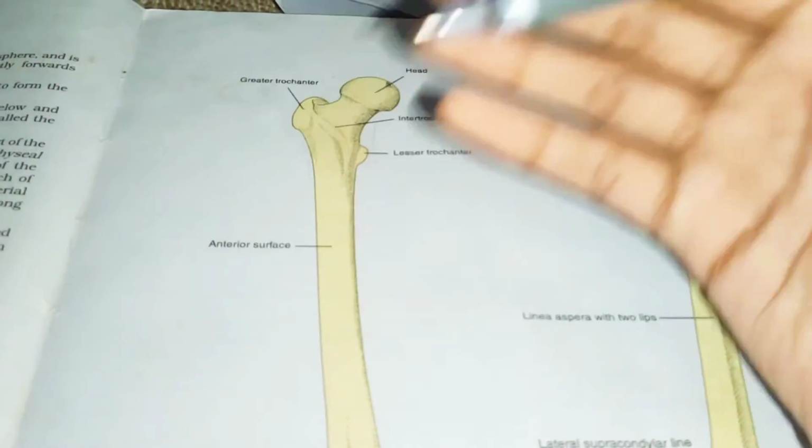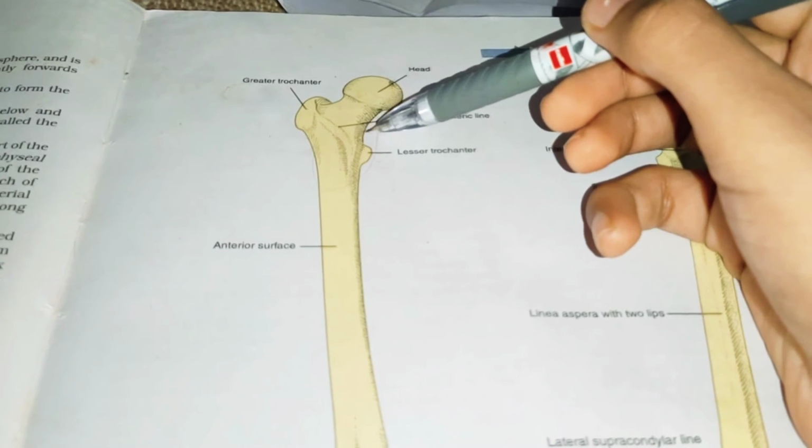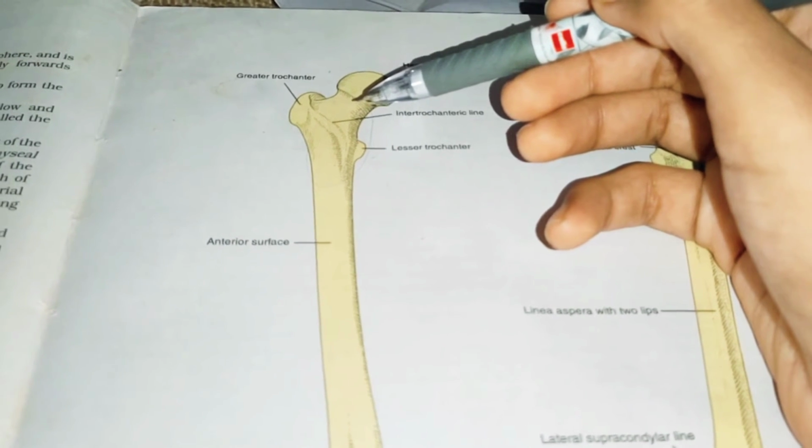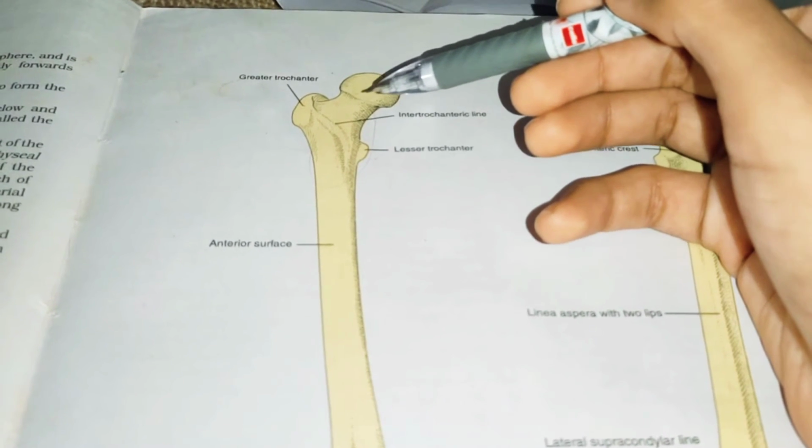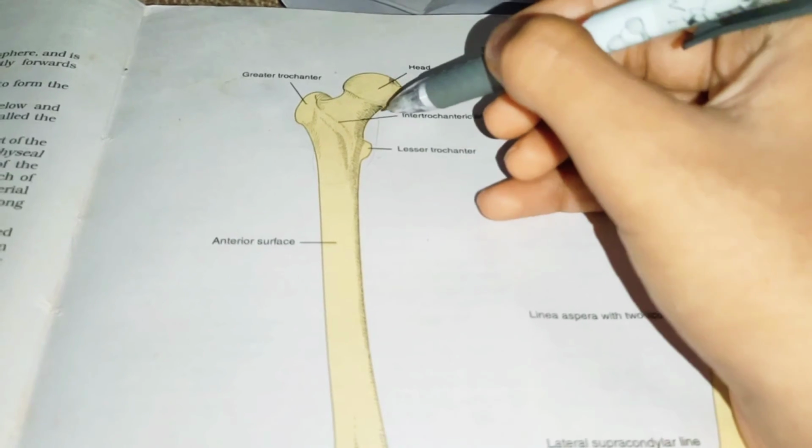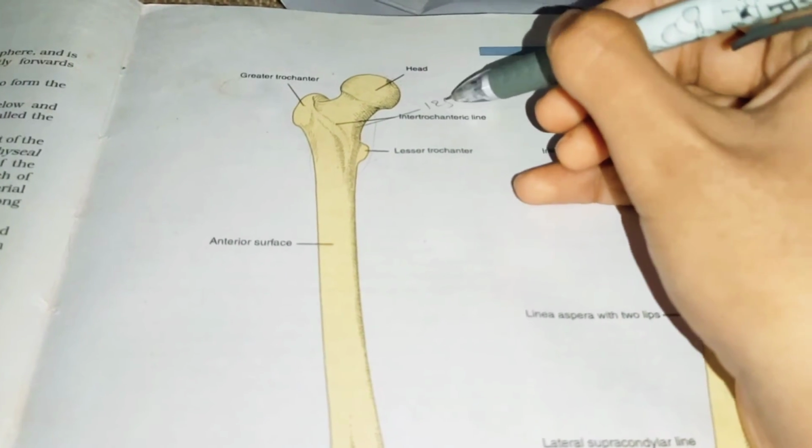Okay, now come back to again our normal general features. So coming to the neck, this is the neck. The neck connects, of course, the head with the shaft. Okay, and this is about 3.7 centimeters long, and it makes an angle with the shaft. The neck shaft angle is 125 degrees in adults. So 125 degrees in adults, that is the angle between the neck and the shaft of the femur bone.